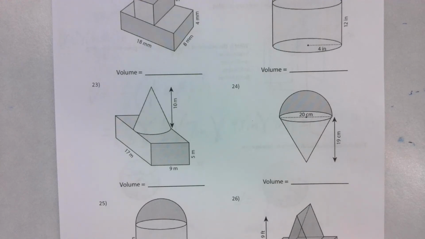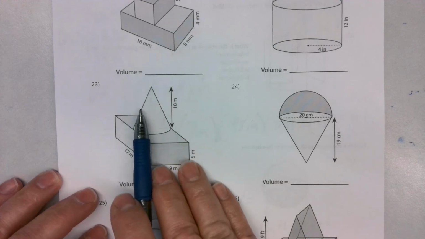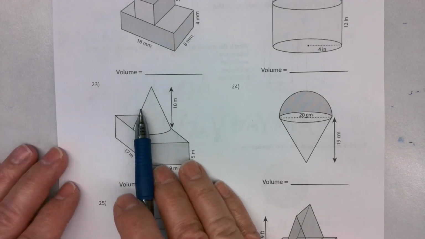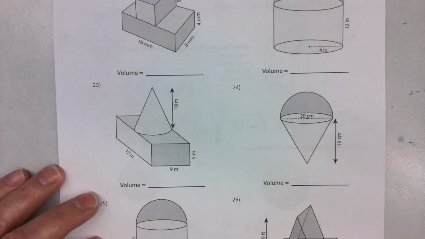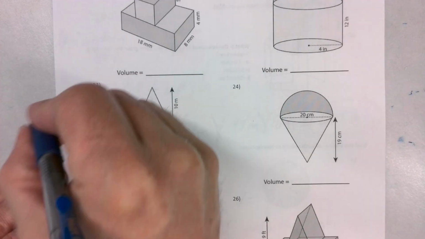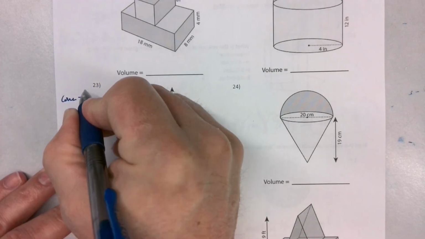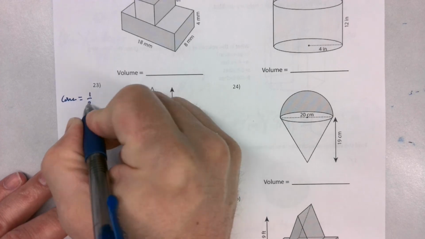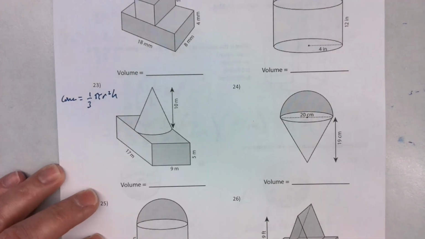Yeah, that's all you got to do. All this is just one more step to all the other problems we've done. So what I would do is I'm going to do the cone here. Now, a lot of students are going to send me an email and say, well, Mr. Denton, there's not enough information on this cone. Okay, because in order to find the volume of a cone, if I want to do the cone first, my volume is going to be 1/3 pi r squared h.